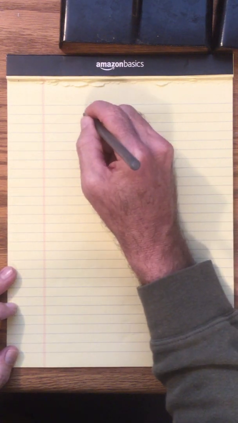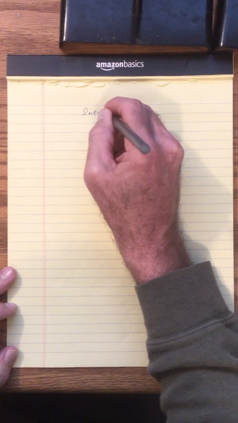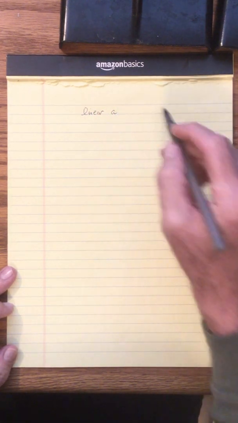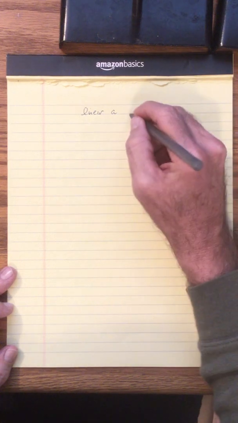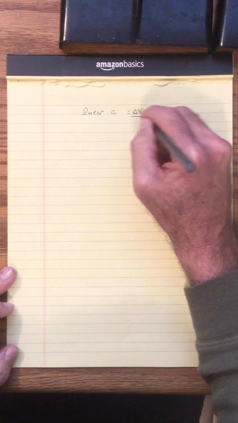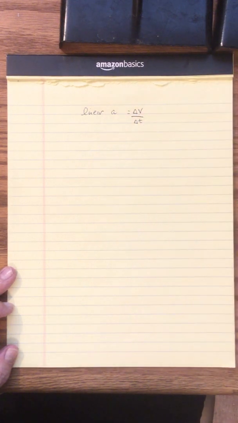So we're continuing on with angular acceleration, first discussing what linear acceleration is. So if you can write that down, linear acceleration. We're going to come back and put a little subscript here later, but this is going to be equal to the change in velocity over the change in time. This is the formula that we all know.